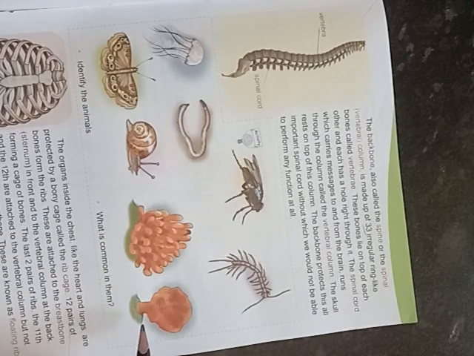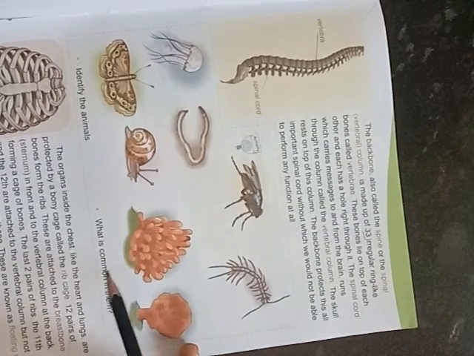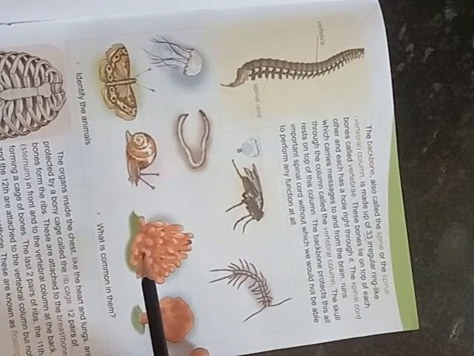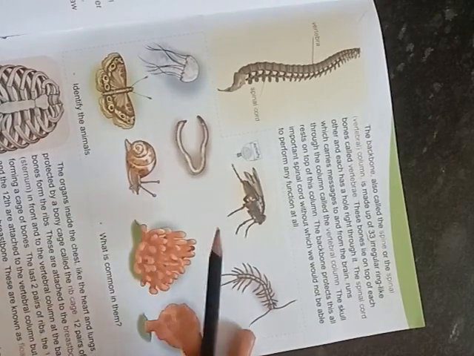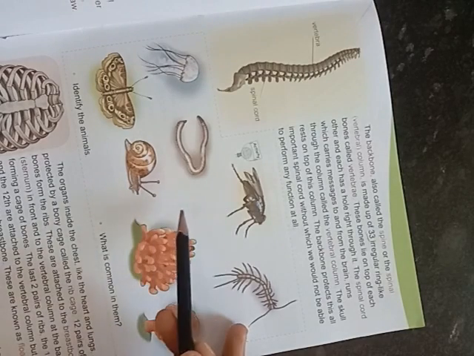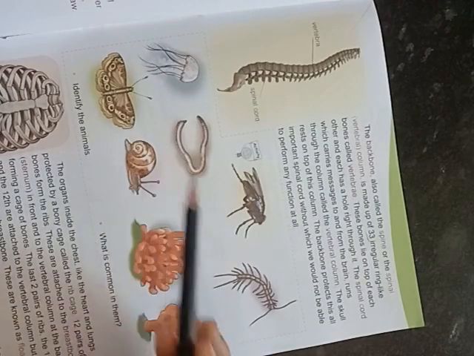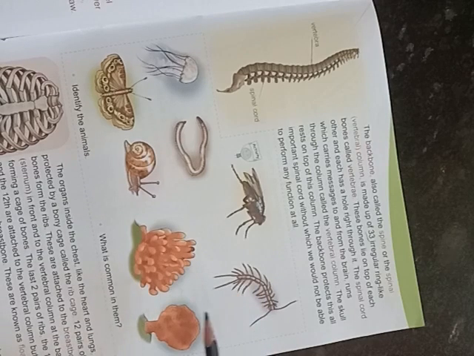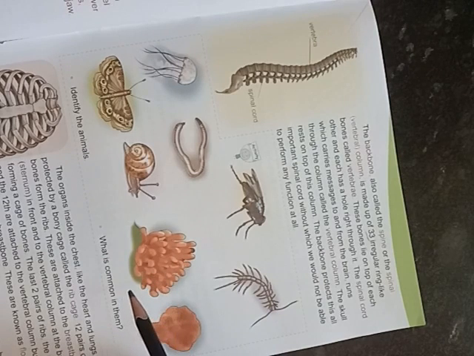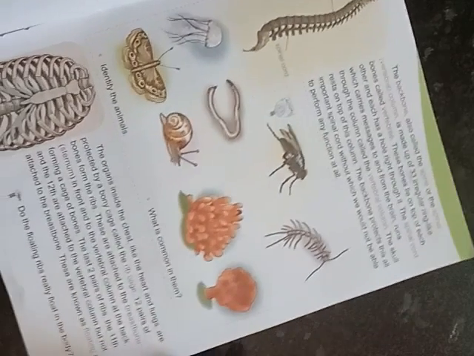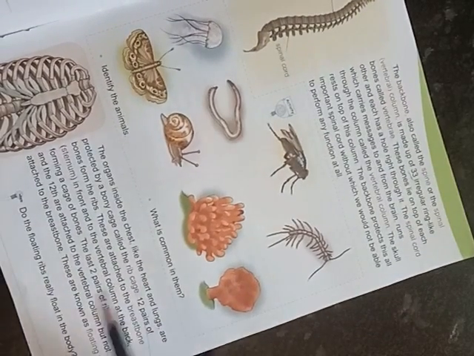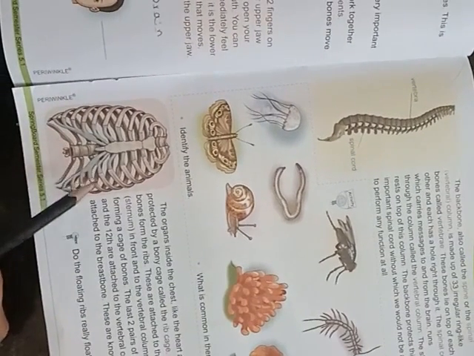Do you know, children, what is common in them? They do not have a skeletal system. Yes or no? Yes.